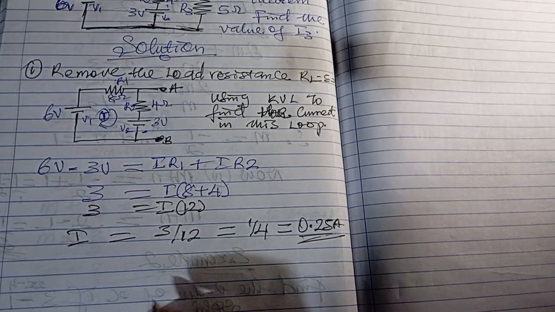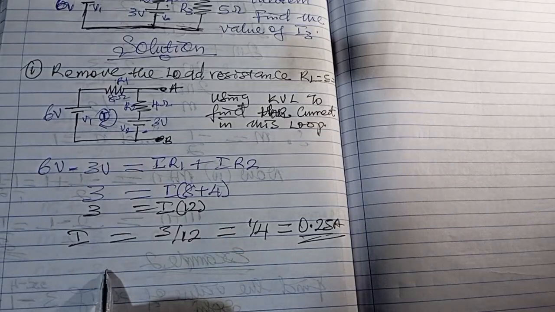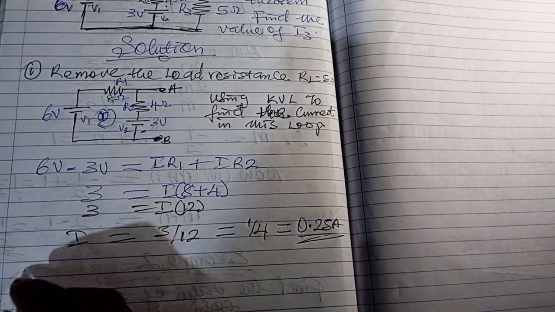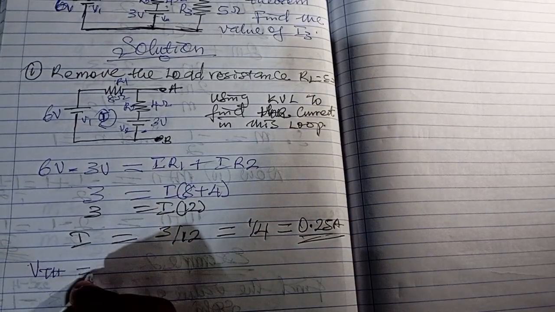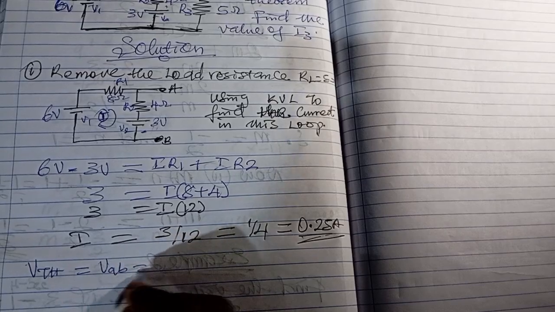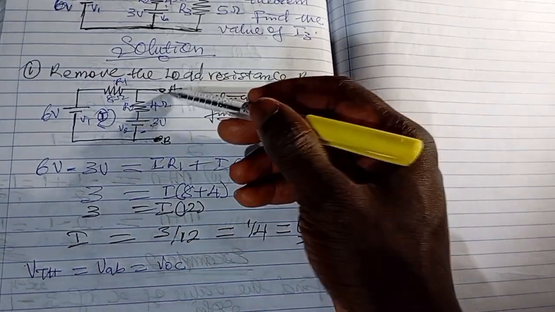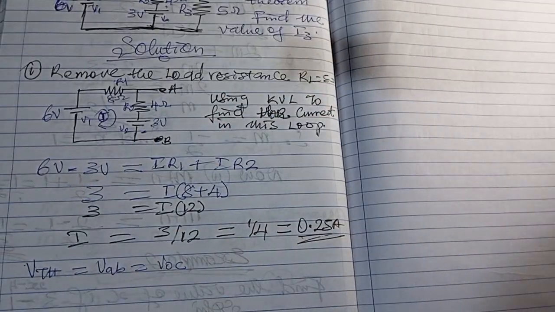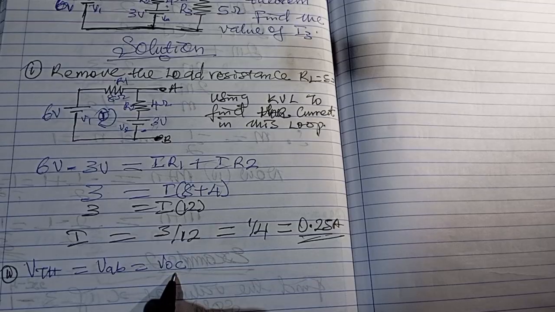Okay, now this is the current in this loop, but VTH is the same as VAB, which is the same as VOC, the open circuit voltage. When you remove RL, you now find your VTH, which is VOC.